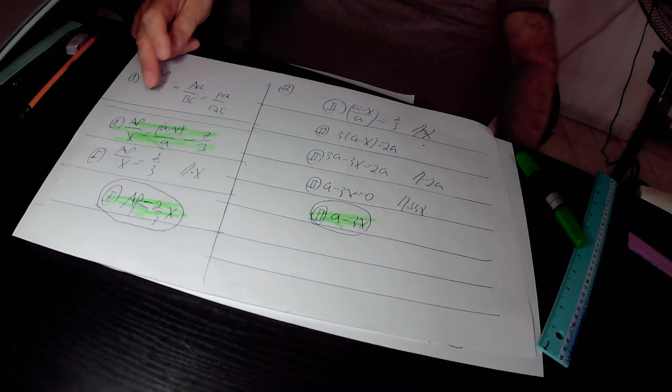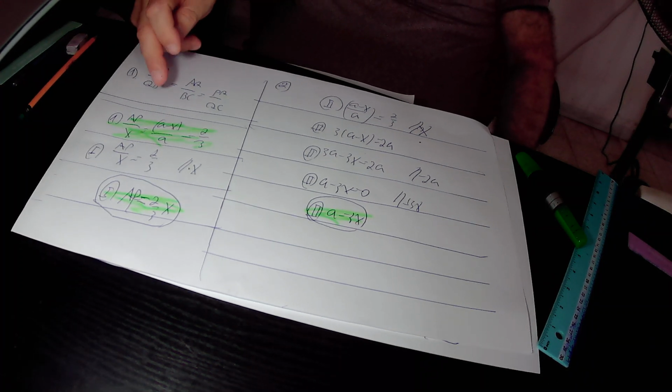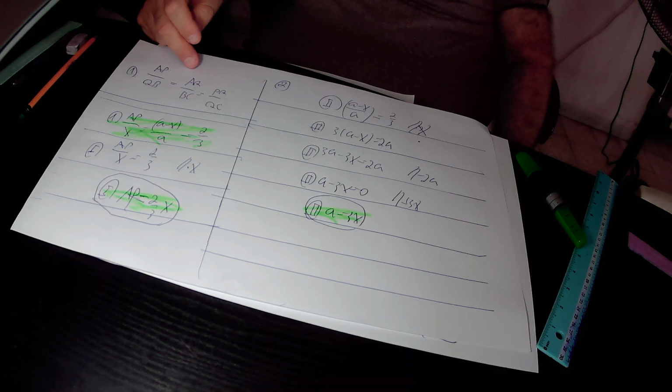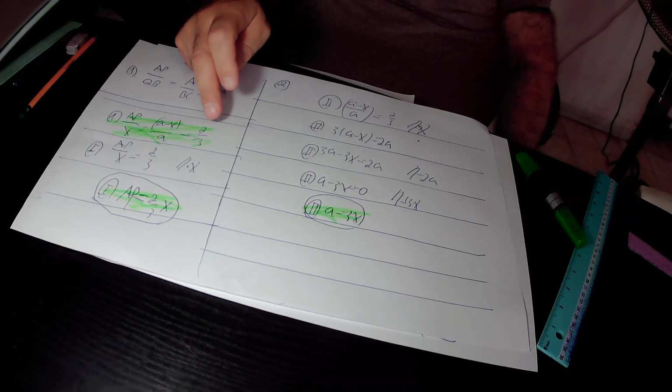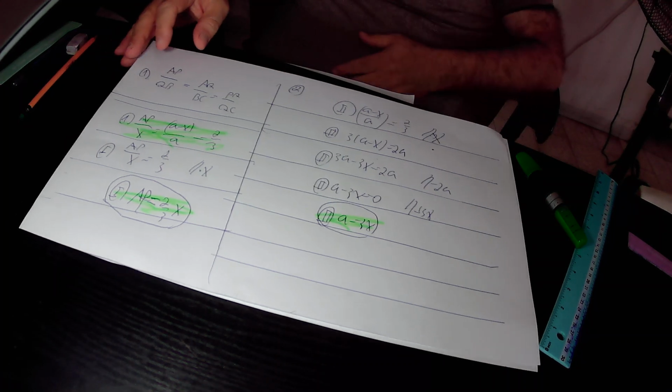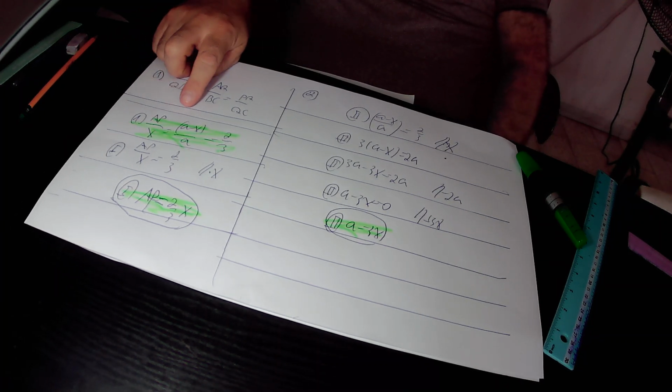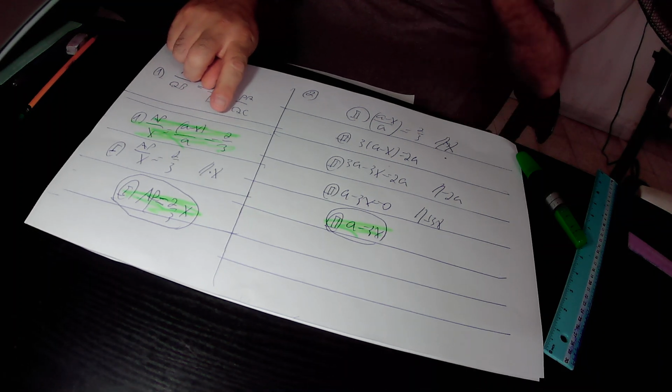AP is the missing side, so we leave it as it is. QB is X, AQ is A minus X, BC is A, PQ is 2, and QC is 3. So in total, we shall find out that AP over X equals A minus X over A, and it is also equal to 2/3.